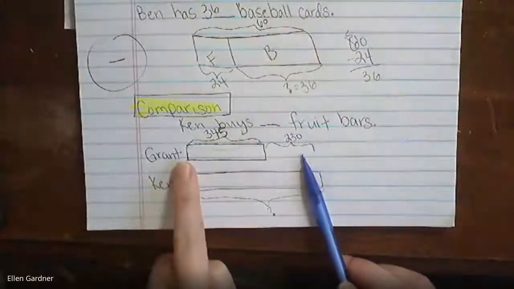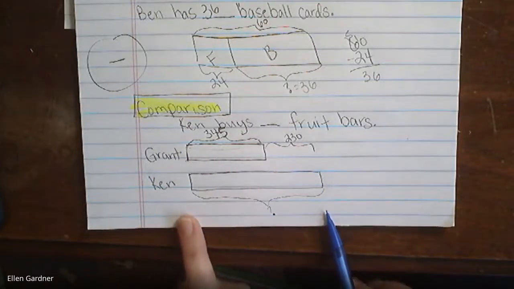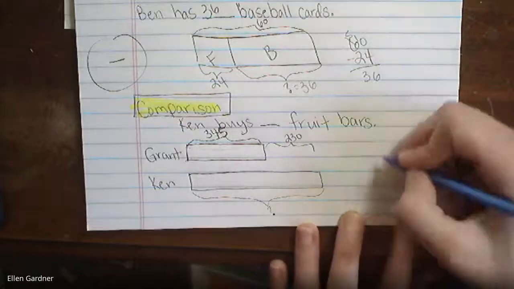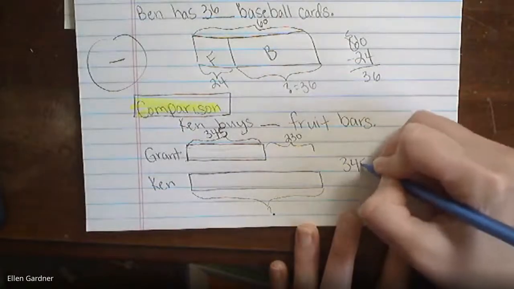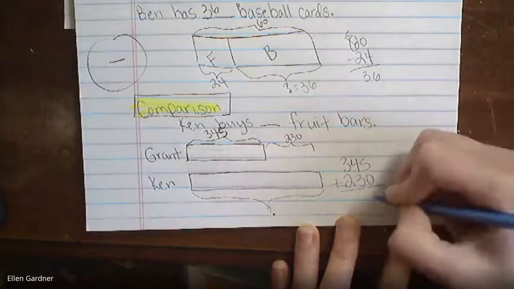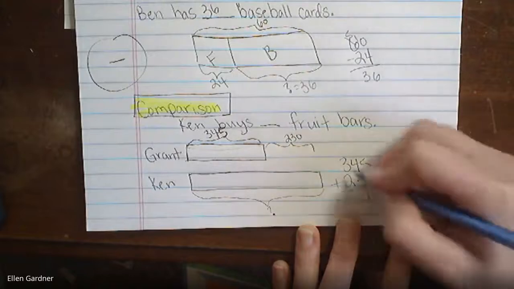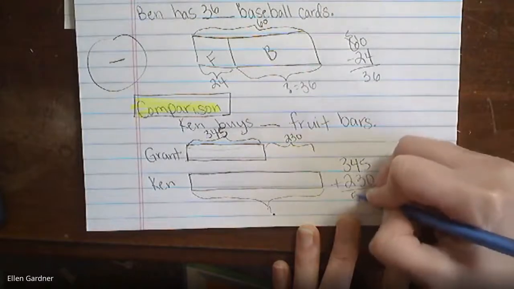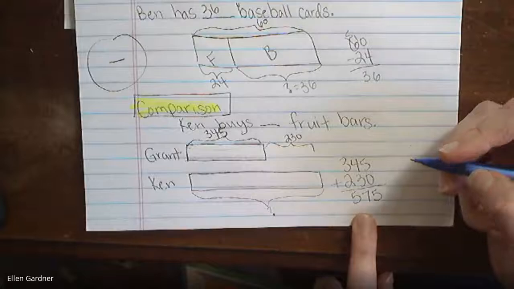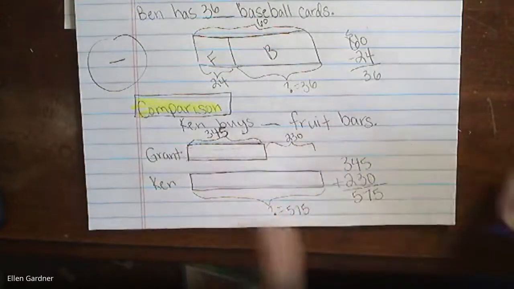Right? So we're going to add for that one to get to the larger bar here, which is for Ken. So along the side, please show your work, 345 plus 230. 5 plus 0 equals 5, 4 plus 3 equals 7, and 3 plus 2 equals 5. So that is the answer, 575 fruit bars.